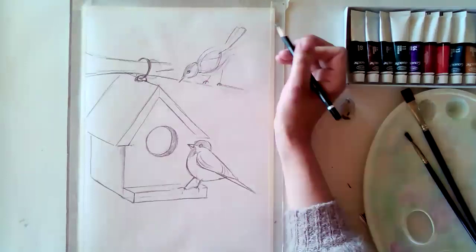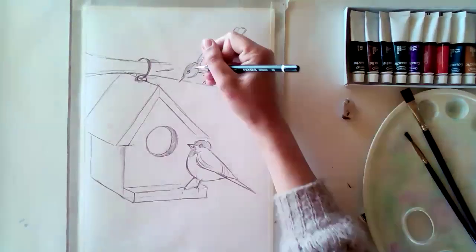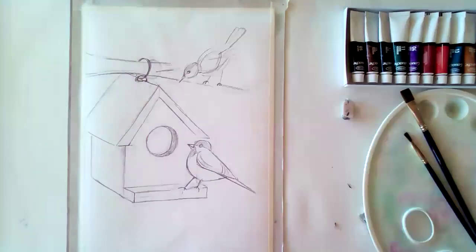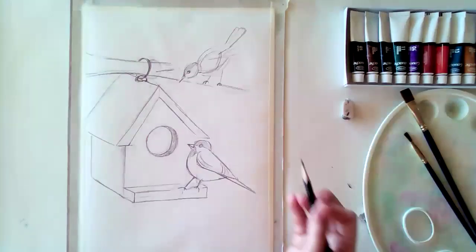Yeah, I think I like this one better. So it feels like she's looking also to the house, checking how things are going there.